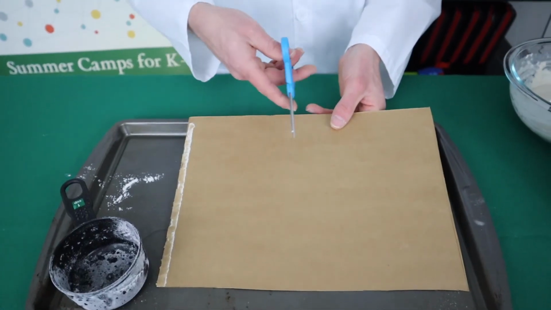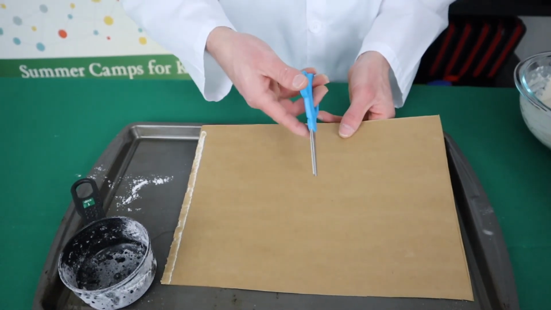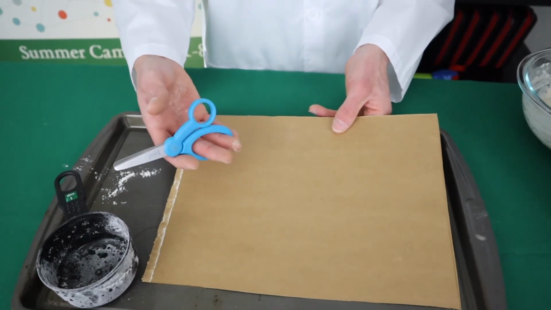For our next step, we're going to cut a fault line right down the middle. Now I know that I said natural faults aren't a straight line, but we're actually going to make this a straight line so that it's easier for us to see what happens to the flour later on.